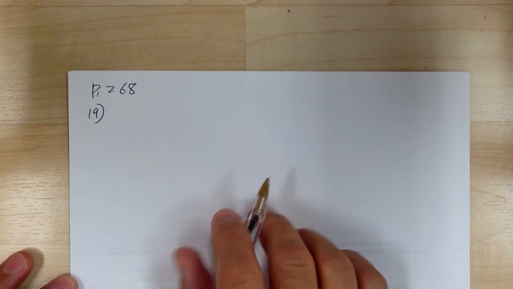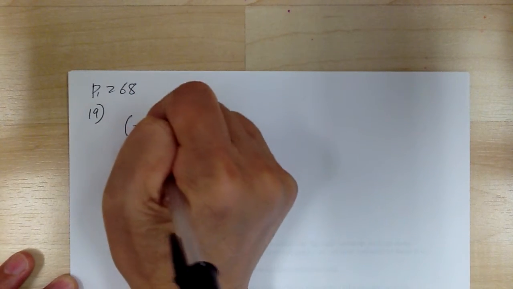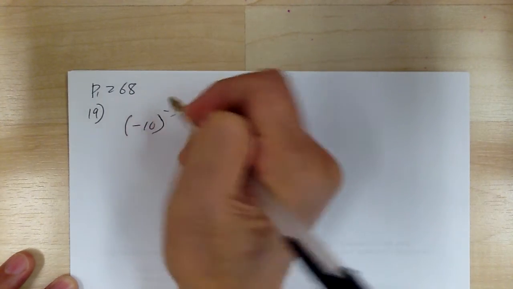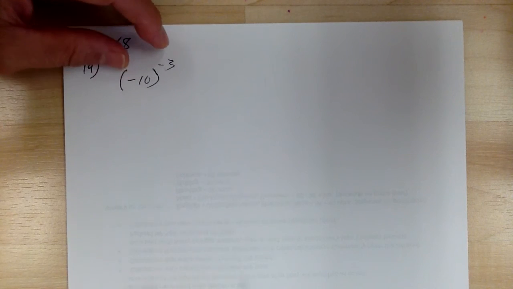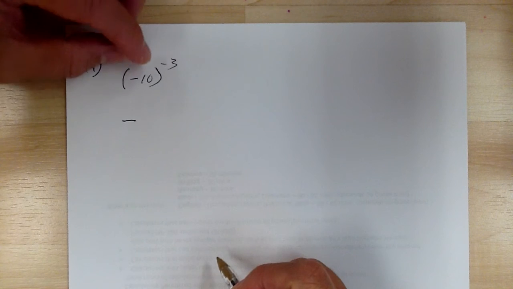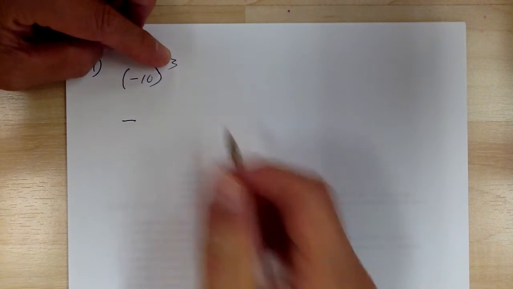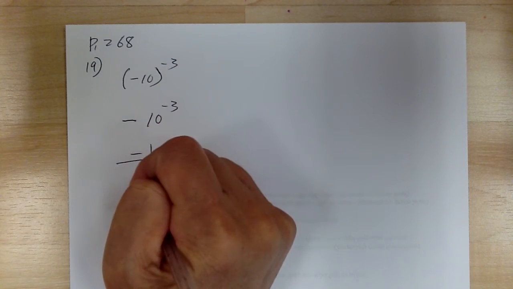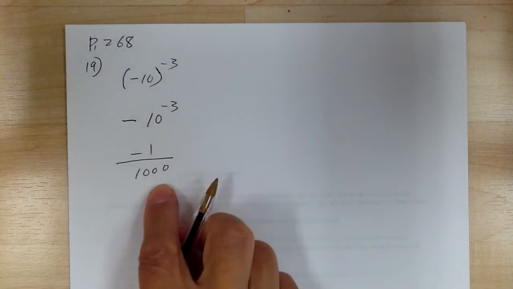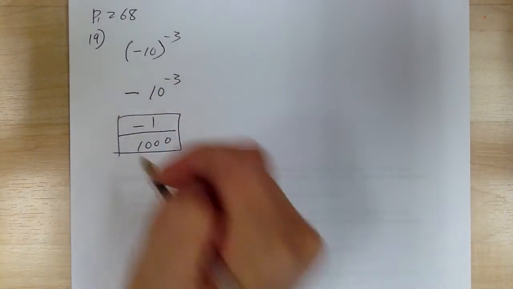Okay, so for number 19, you have negative 10, to the negative 3. Okay, so apply the power rule. So again, negative to the 3 power. So it's negative times negative times negative. So it's negative. Then you have the 10 to the negative 3 power. So 10 to the negative 3. Okay, then after that you flip it over. So it'd be negative 1 over 1,000. And that's it. Okay?